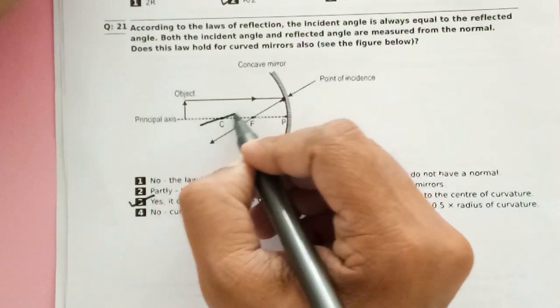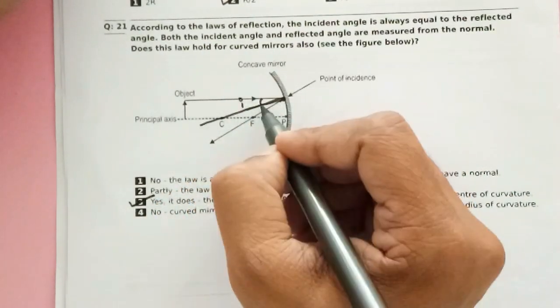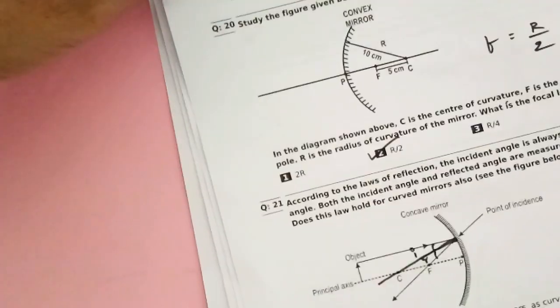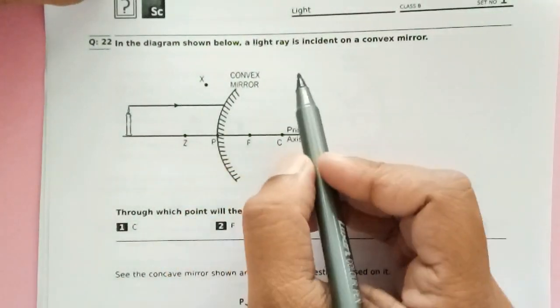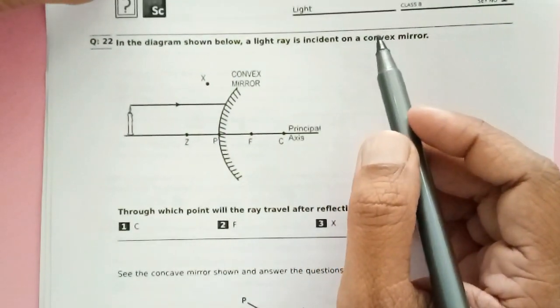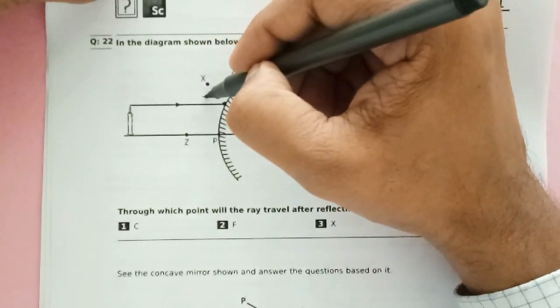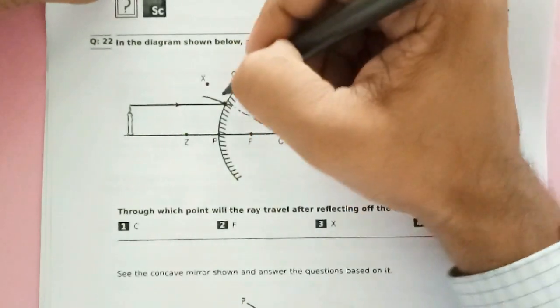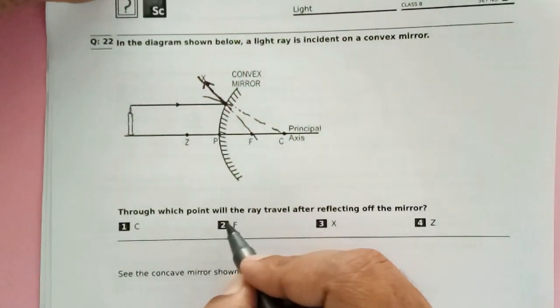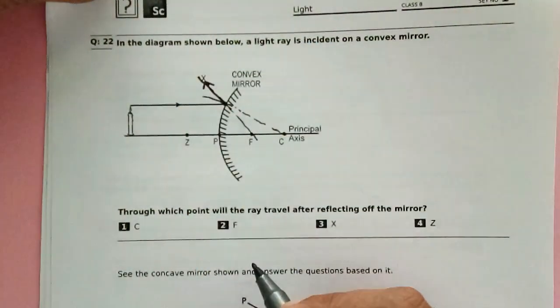This is the point of incidence and the normal always passes through C. This is angle of incidence. This is angle of reflection. Both are always equal. In the diagram shown below, the light ray is incident on a convex mirror. So when a light is falling on a convex mirror, it is parallel. This is the point of incidence, and we know that this is the normal which passes through C, and it is going to go like this, and if you extend, it passes through focus. So the ray afterwards is going to pass through X. It is a diverging mirror.